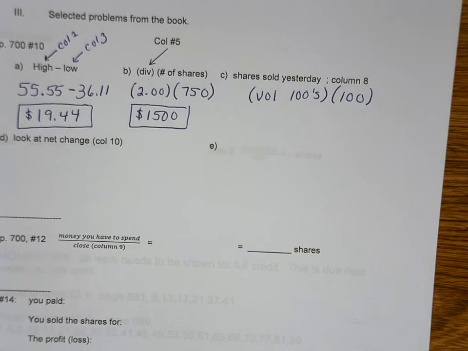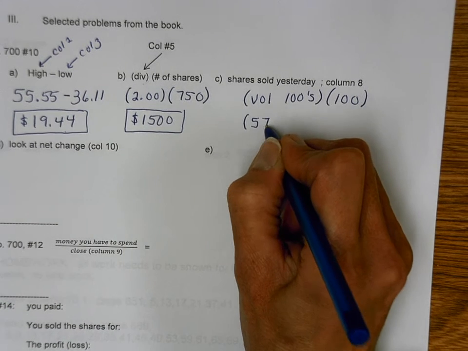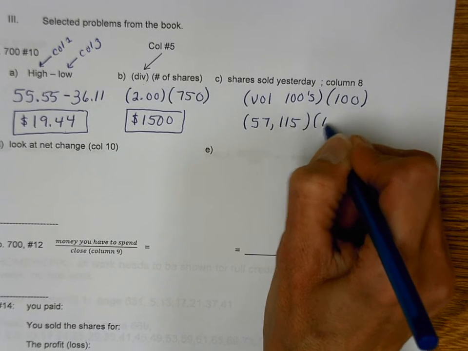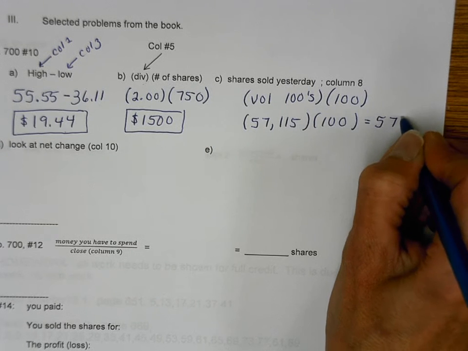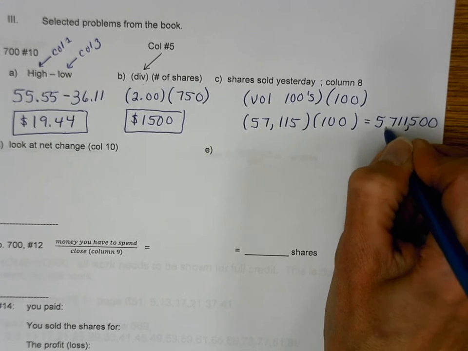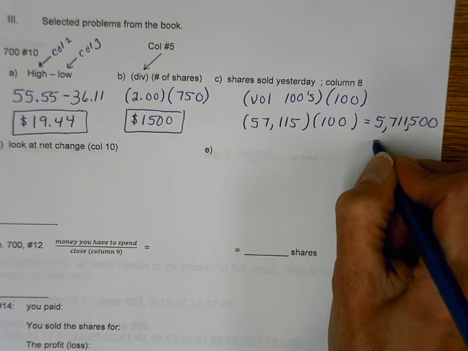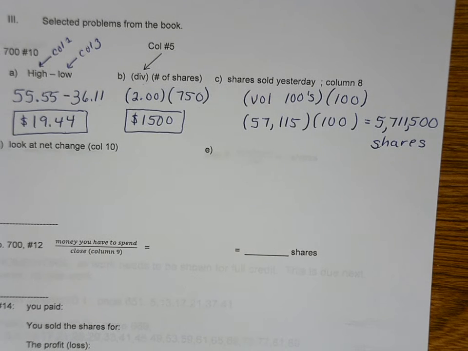So let's go all the way down to the GM row, and we've got 57,115, and we're going to multiply that by 100. So we get 57115 and 2 more zeros. Now, this label, we have just found shares. 5,711,500 shares.